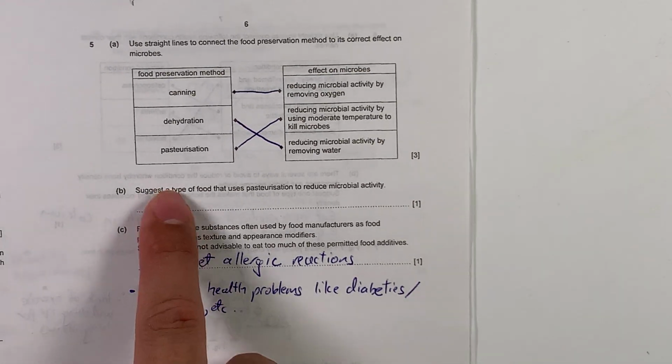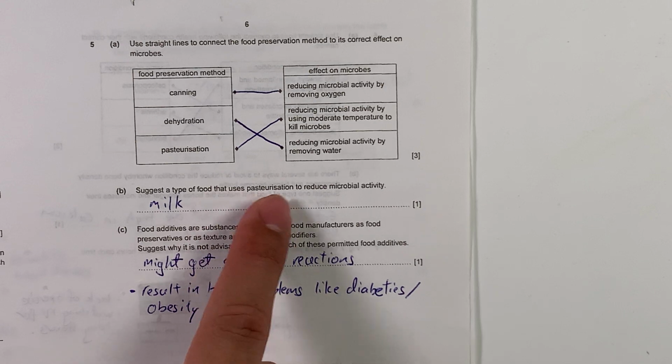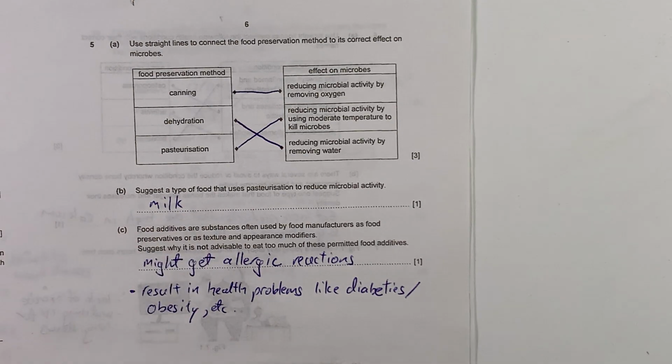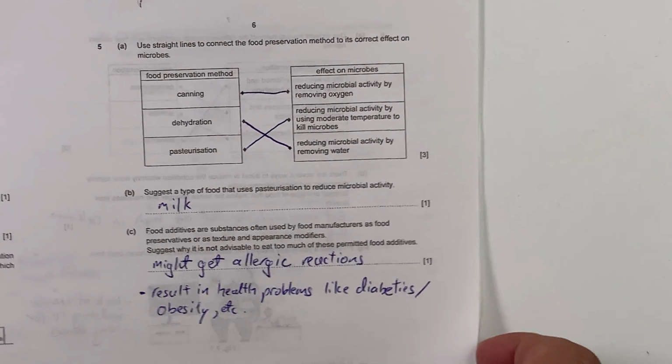Okay, so name a type of food that uses pasteurization. Any of the dairy products will be your answer. Milk, cheese, yogurt, all these will have to undergo pasteurization first. Okay, part C.